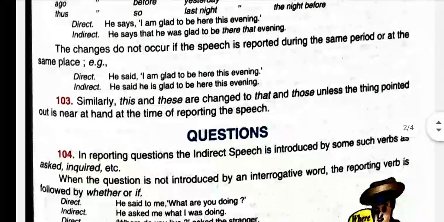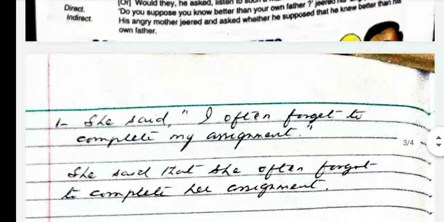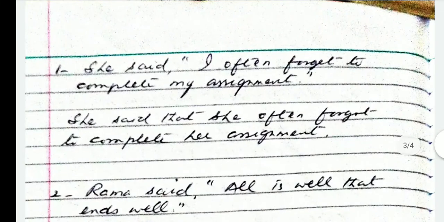You do not need to do these questions before we go to these questions. These we will do later. I will give you some examples and explain to you how these speeches have been changed.